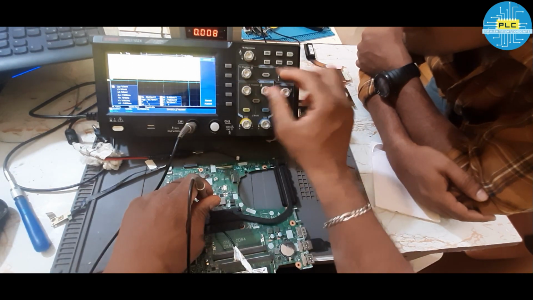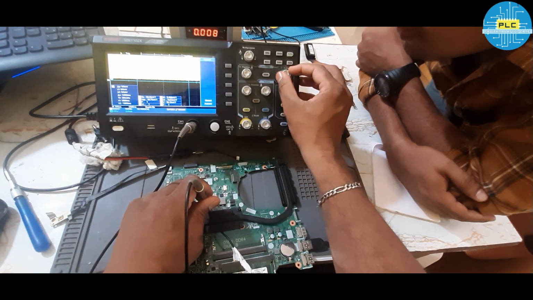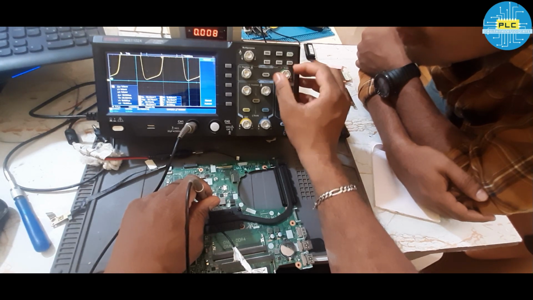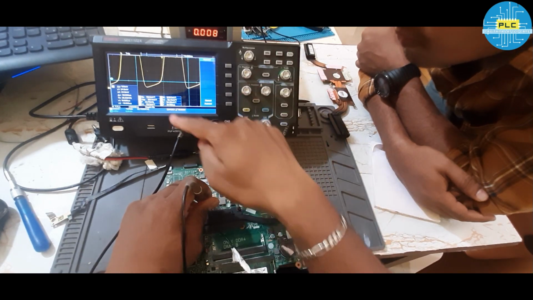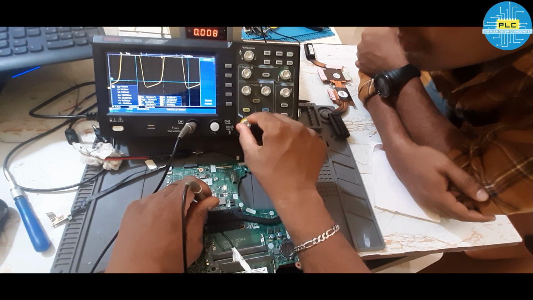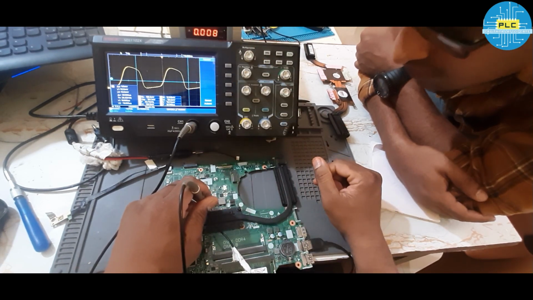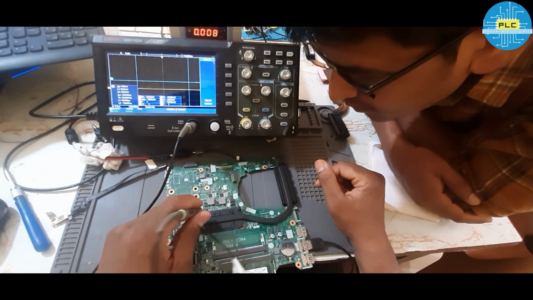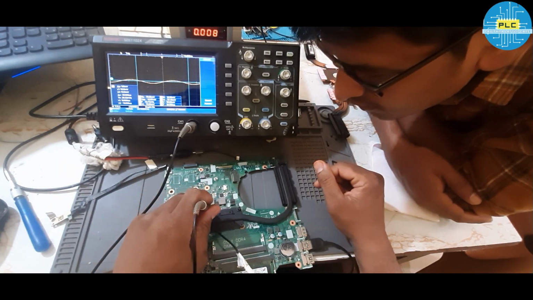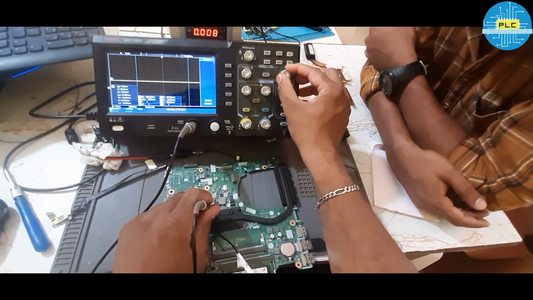See, maximum cycles will be there, that we can reduce by this one. Here the amplitude, this channel, we have to increase the box. This is the output path. Input, sometimes it won't show, sometimes see it's appearing and disappearing.